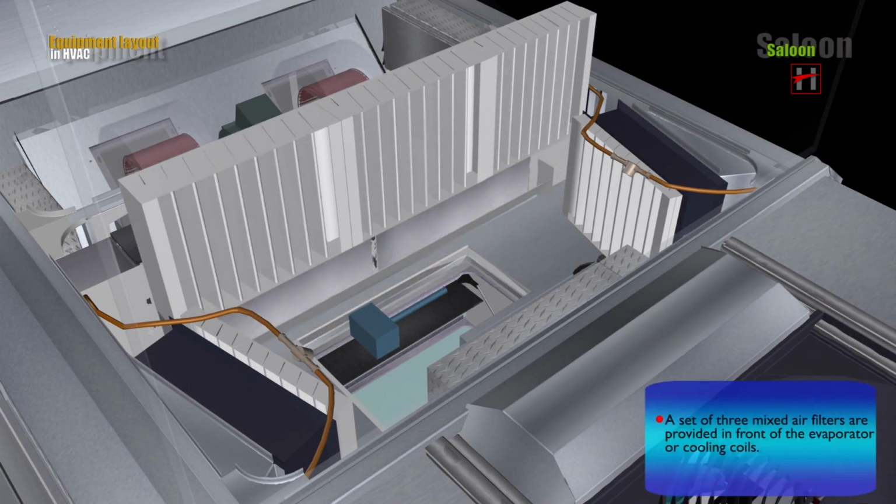A set of 3 mixed air filters are provided in front of the evaporator or cooling coil. It is essential for the performance and reliable operation of the air conditioner that the mixed air filters are kept clean and undamaged. They ensure that the dust particles are removed from the mix of return and fresh air before it reaches the cooling or evaporator coil.